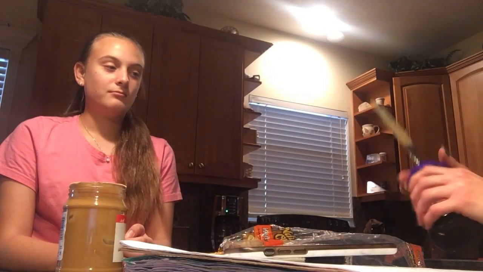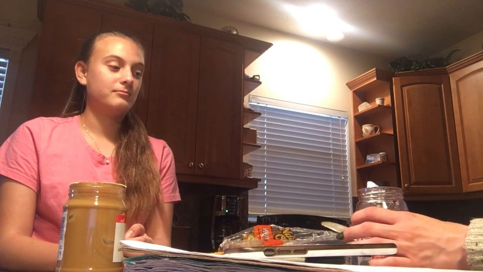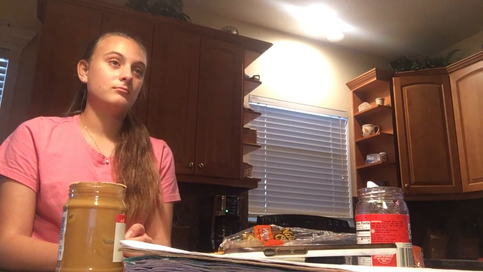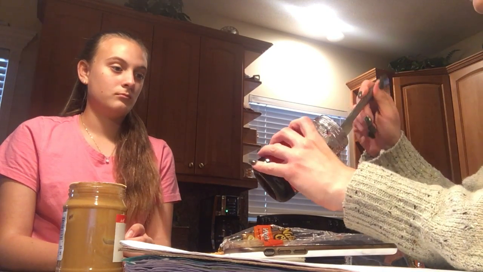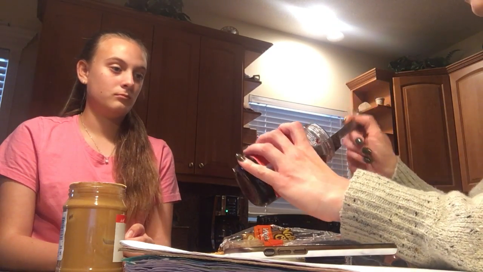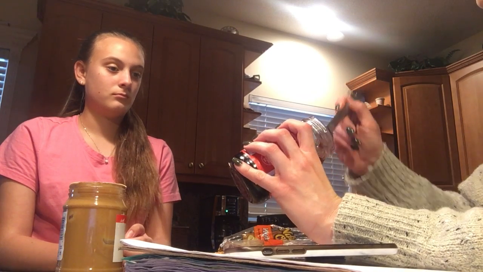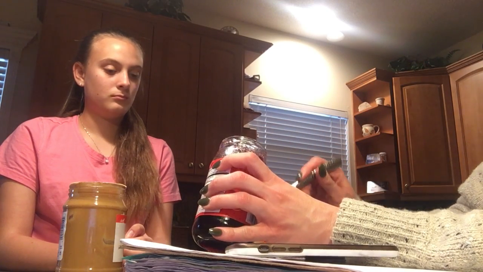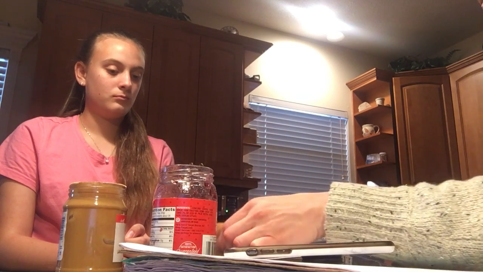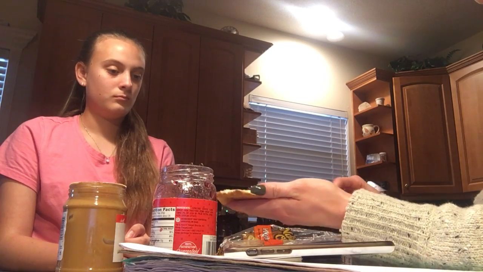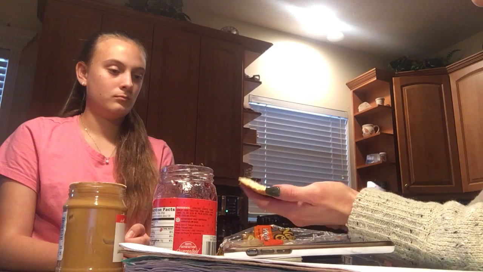And then we're going to take our jelly and we're going to open it and do the same thing. We are going to put some jelly on the other piece of bread, and spread it on.